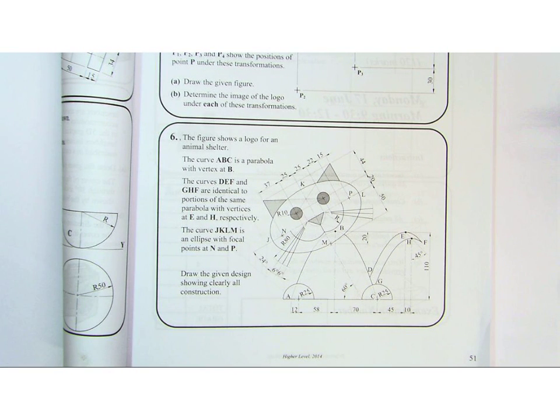Okay, today we're going to look at the solution to the 2014 higher level question 6 that we did as an exam last week. The figure shows a logo for an animal shelter. The curve ABC is a parabola with its vertex at B. The curves DEF and GHF are identical to the portions of the same parabolas with vertices at E and H respectively. The curve JKLM is an ellipse with the focal points at N and P. Draw the given design showing clearly all constructions.